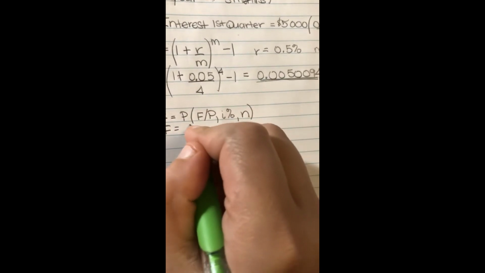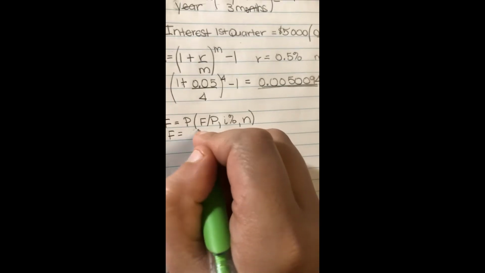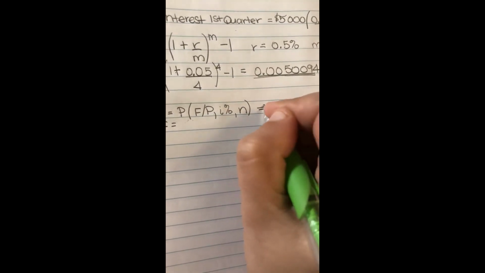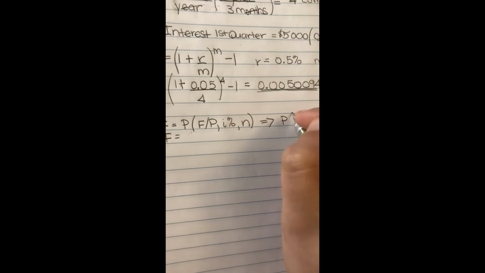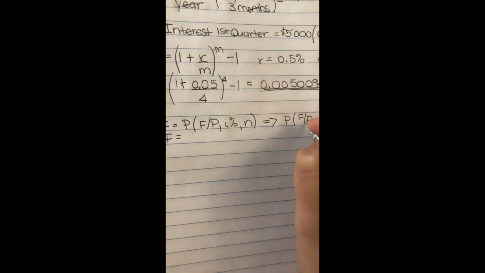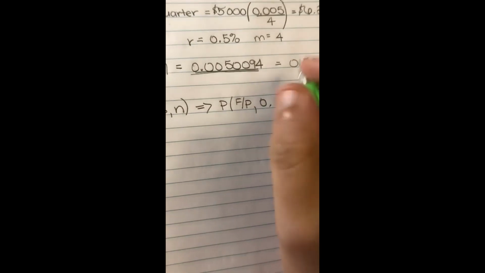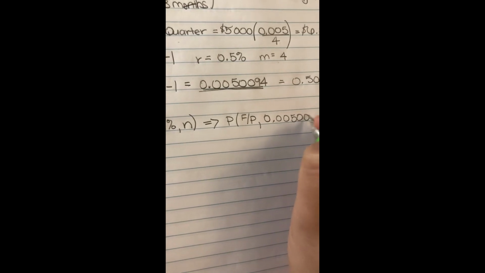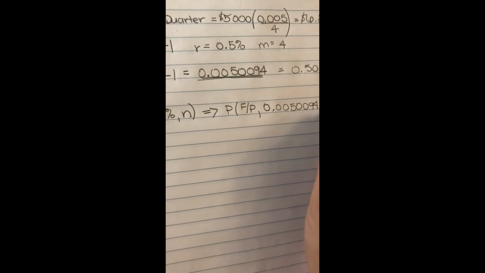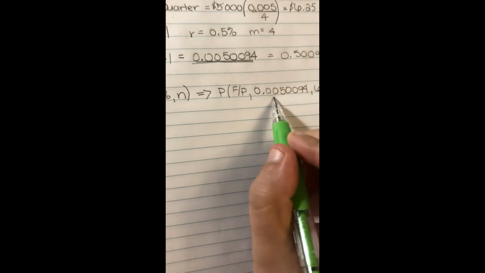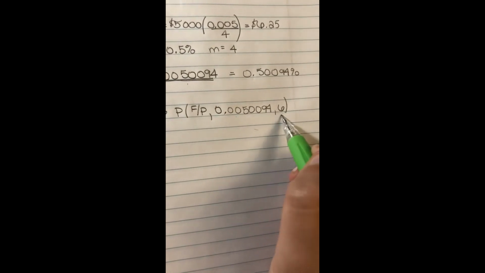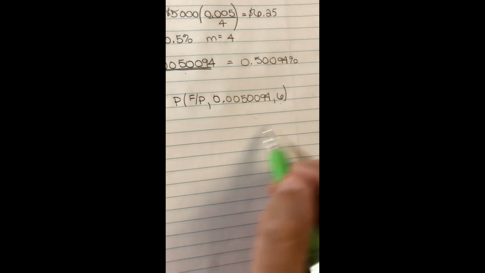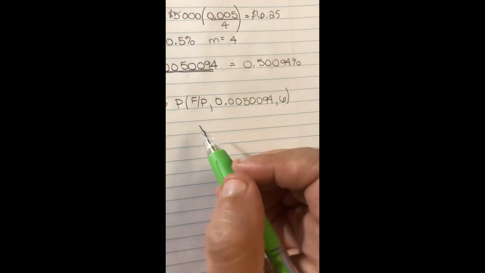This is your interest rate, this is 6, and this is calculating it annually over the course of 6 years.